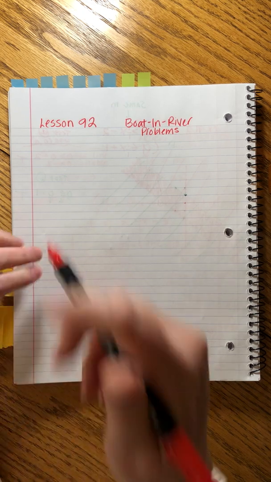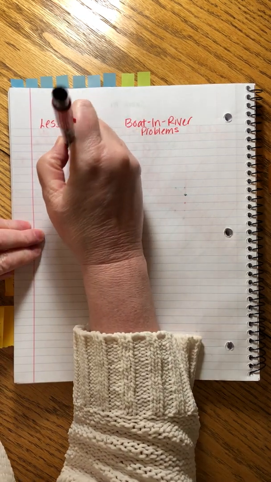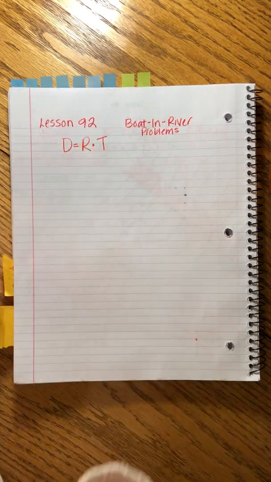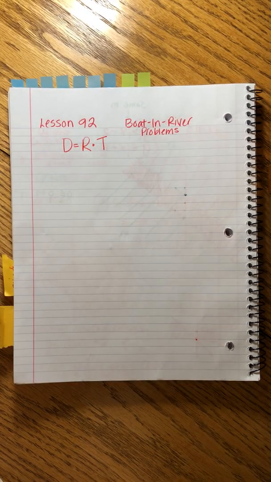They are variations on our old friends, the dirt problems, though most students find these much easier because there aren't so many different ways that the story can take place. It's pretty straightforward when you have a boat in the river problem.